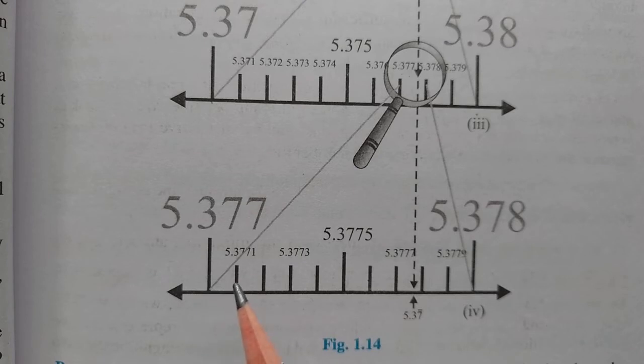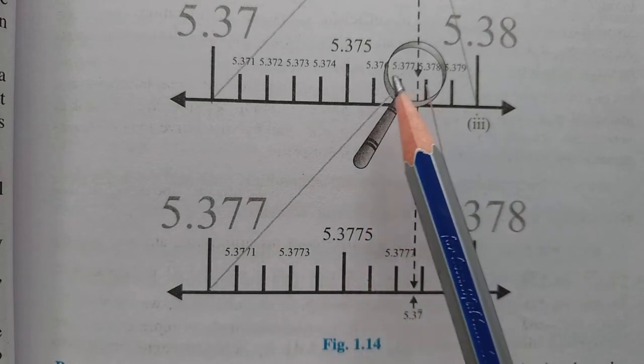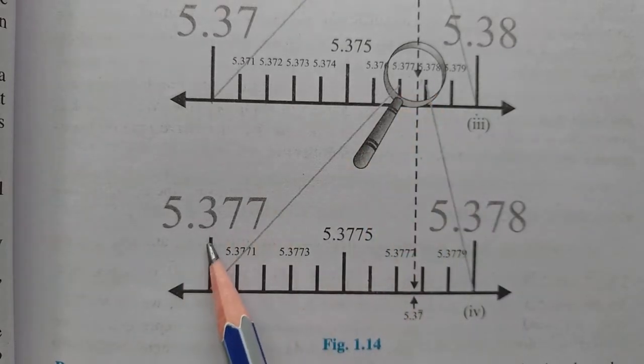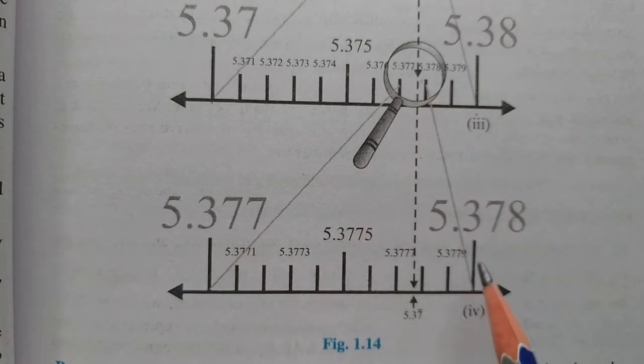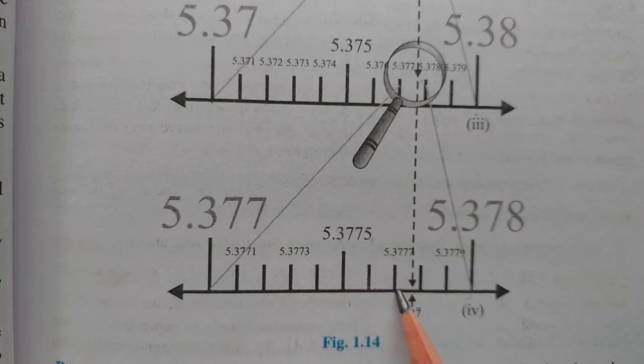this picture, children. Okay. So now this 5.377, that is here. 5.378, that is here. And in this, here it is 5.3775. This is 6. This is 7, 7. So in between, somewhere here, nearby this, you will get 5.37 bar, children.